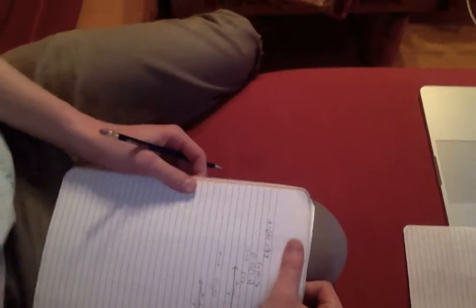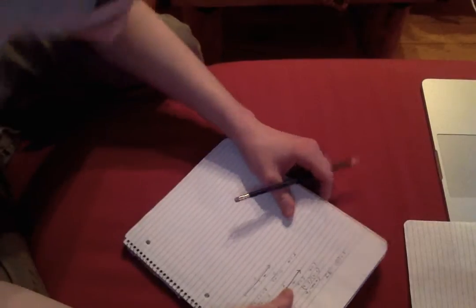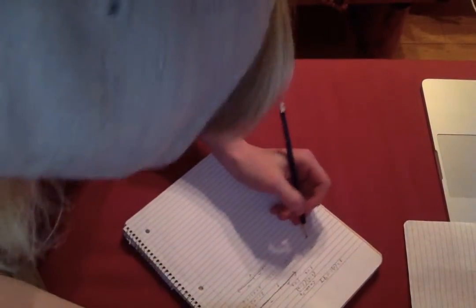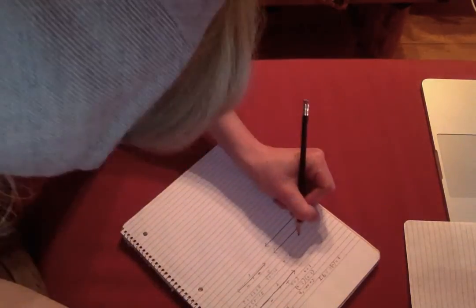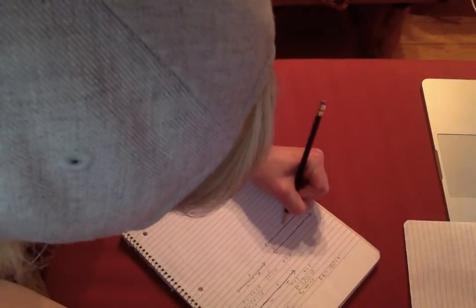So to make this easier for our final graph, we're going to put these two together. We're going to make our velocity chart and our acceleration chart, and we're going to make them line up equal. And then we're going to have boom, boom, boom.